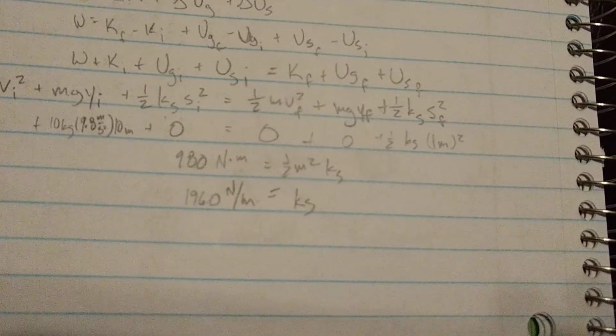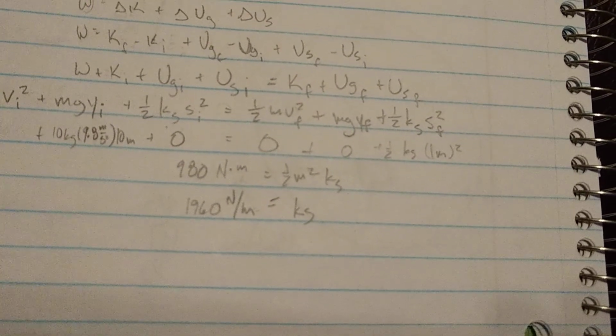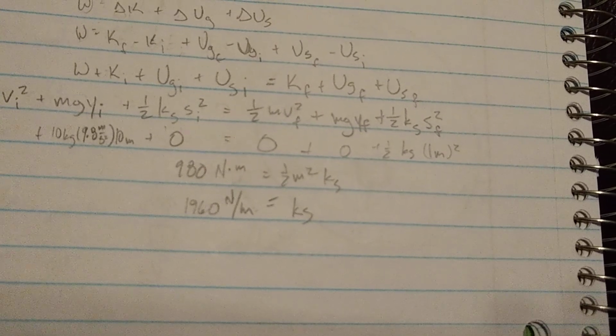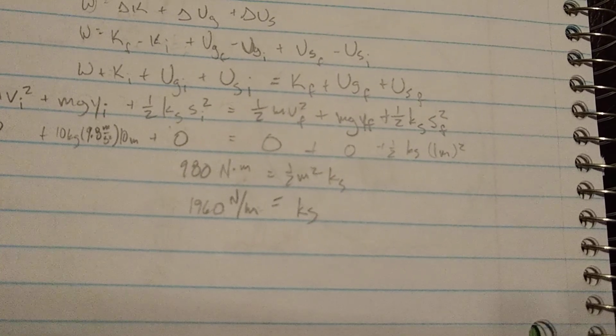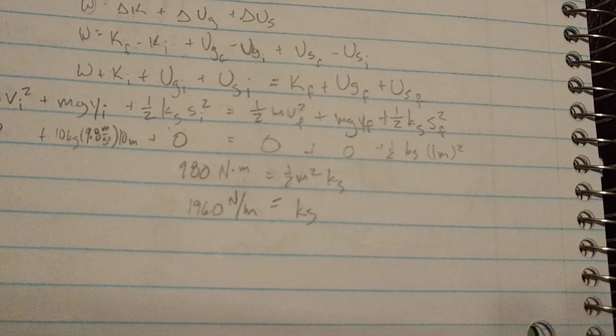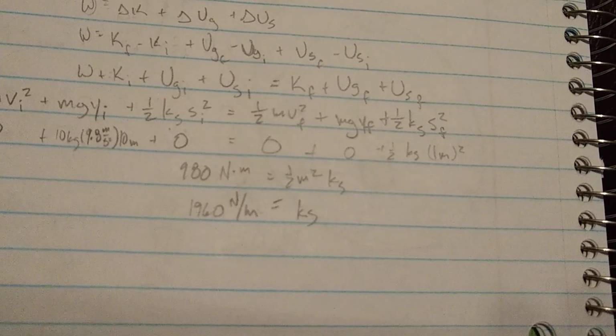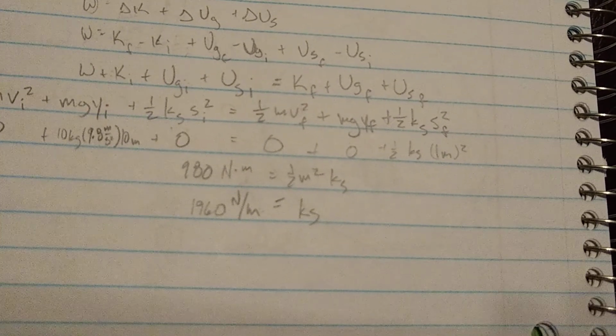So here we have our 980, we'll write it as Newton meters, equals 1/2 meter squared, right? 1/2 times 1 meter equals 1 meter squared, equals 1/2 meter squared ks.